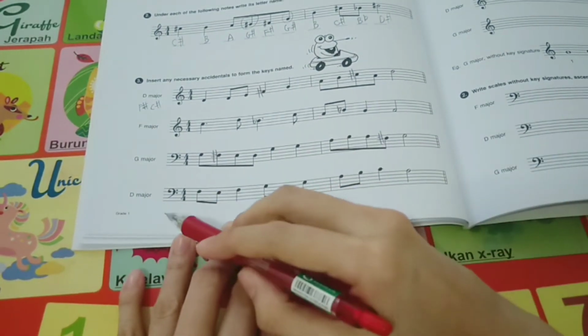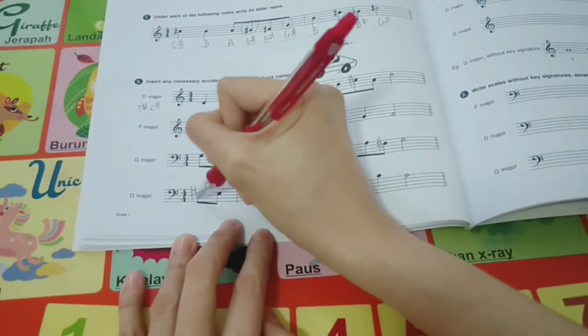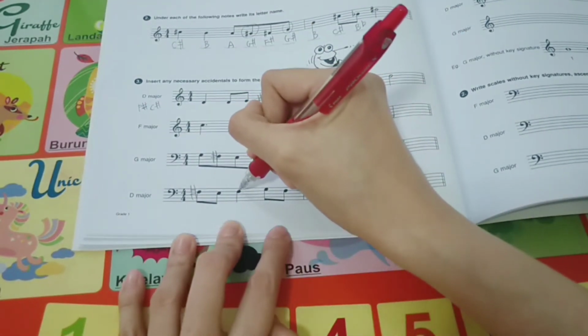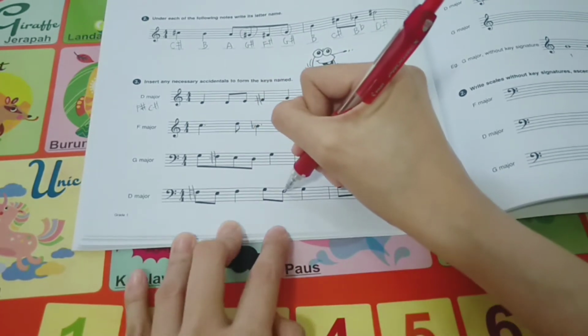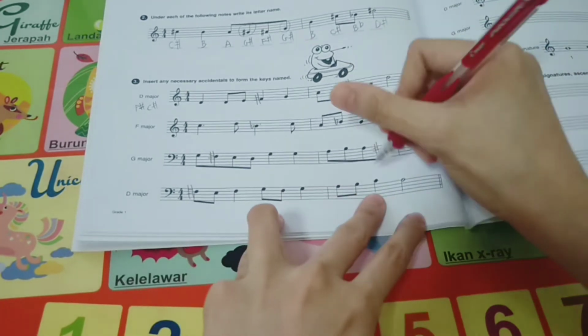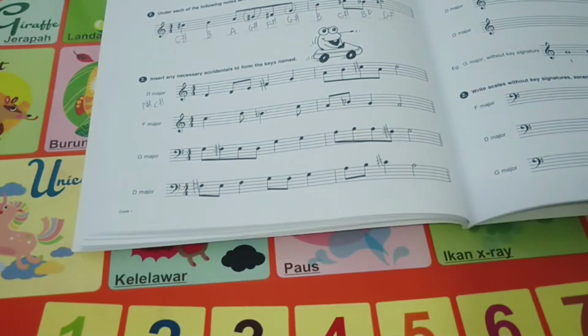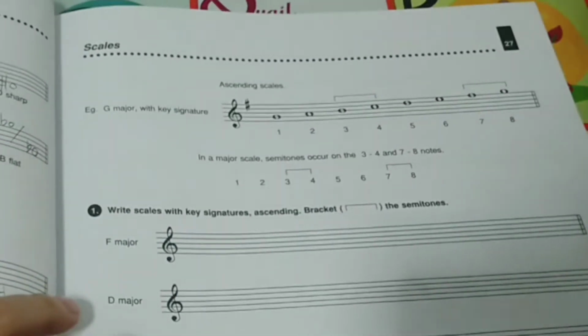Okay, now last one, D major, we have F sharp and C sharp. This is F sharp. This one we don't need to write. This one also don't need to write. It will be sharp within one bar. So C here, C sharp. Finish. Now we will be learning scales.